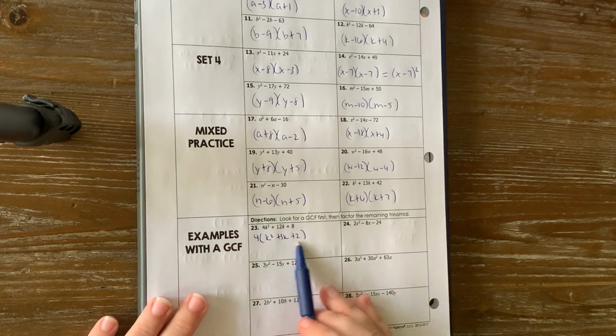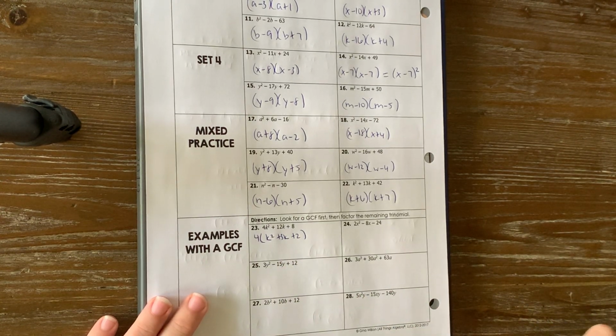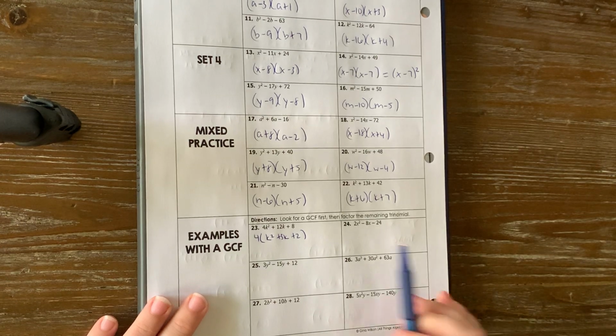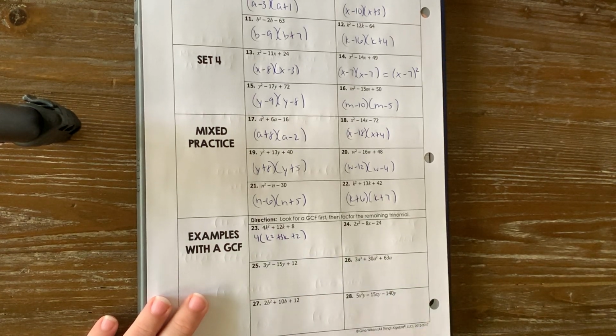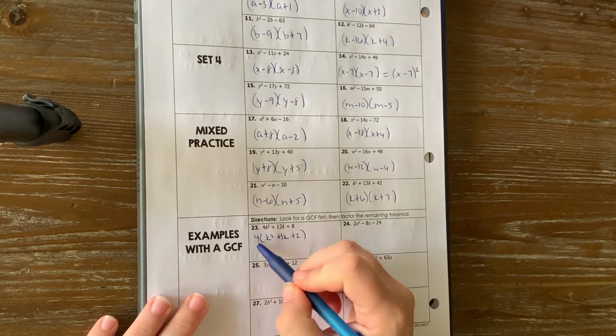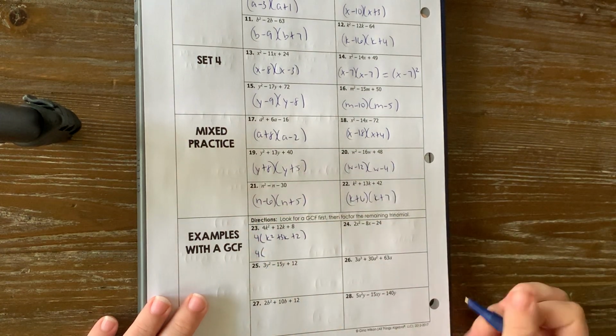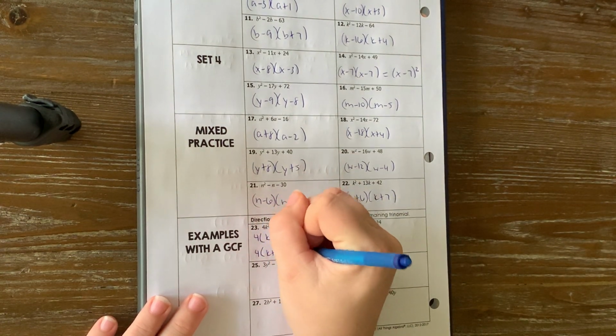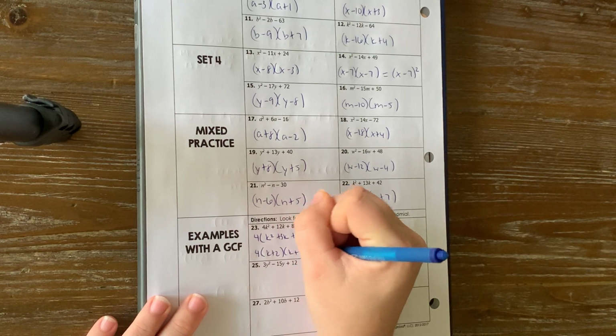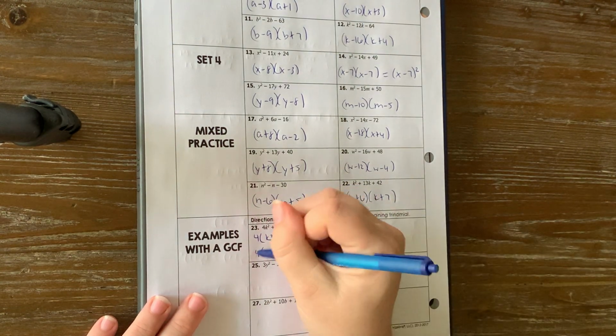After that, what we have in parentheses, can we factor it? Can we do basic factoring? Do we have numbers that multiply to give you 2 and add to give you 3? Yes, we have 2 and 1. So that 4 that we factored out, we just bring it down. Then we have k plus 2, k plus 1. And that's our answer.